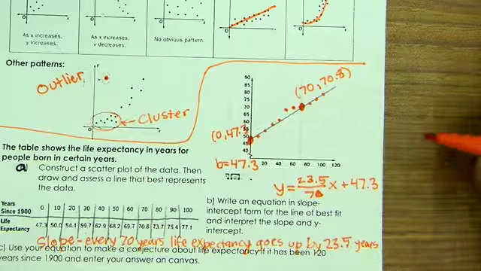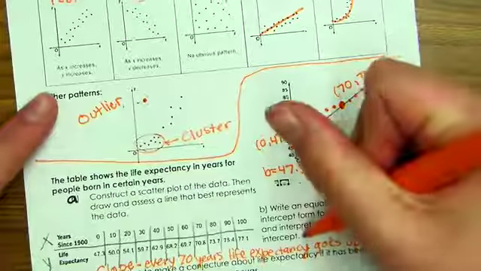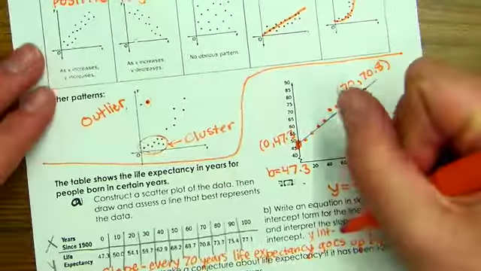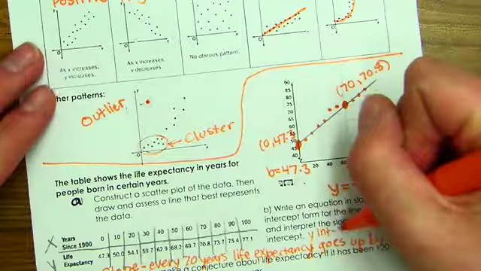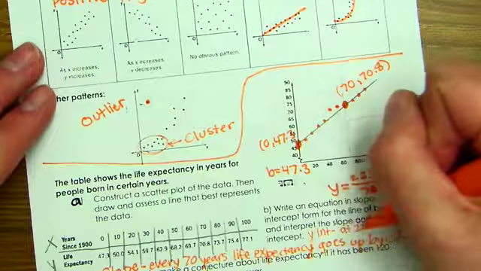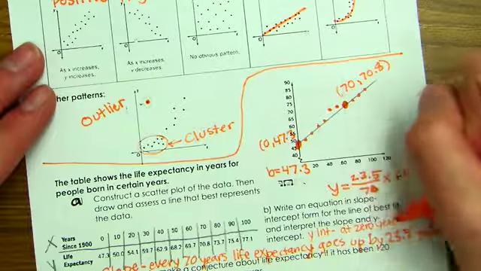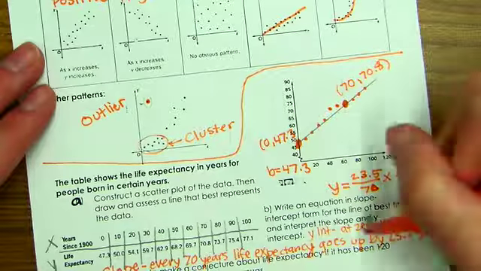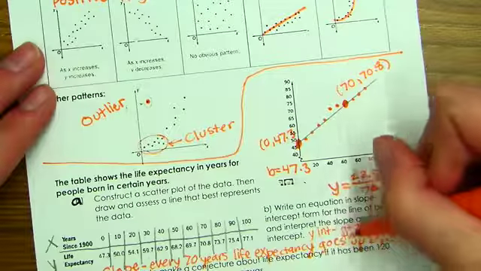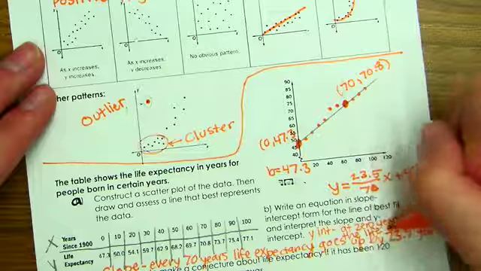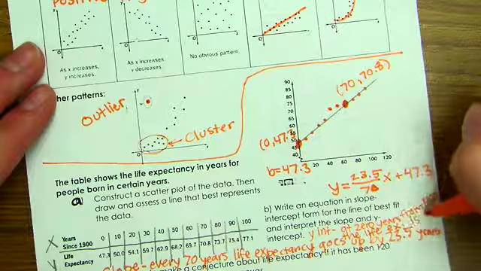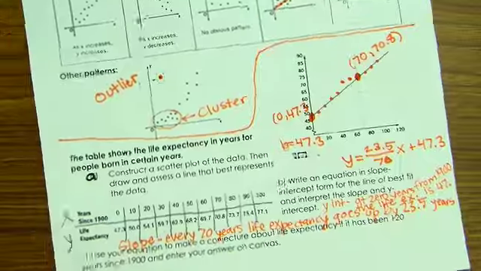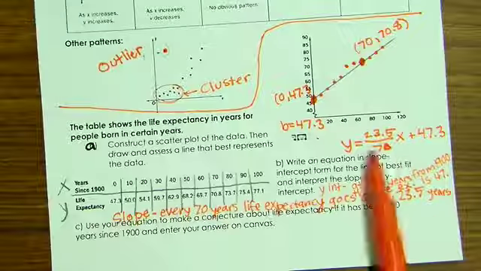And our y-intercept can be interpreted as: at 0 years from 1900, the life expectancy is 47.